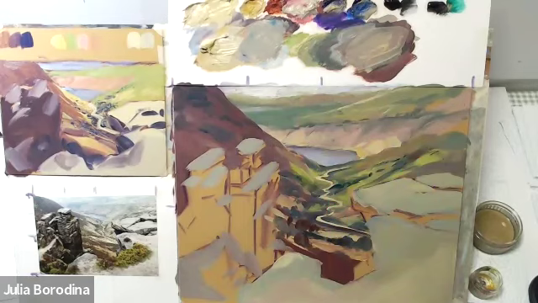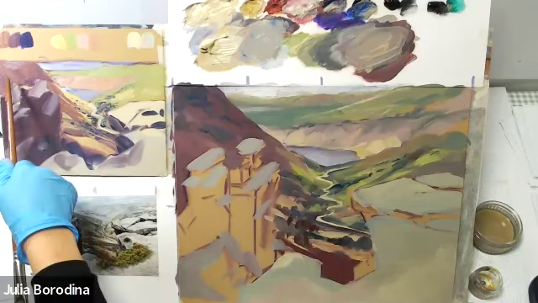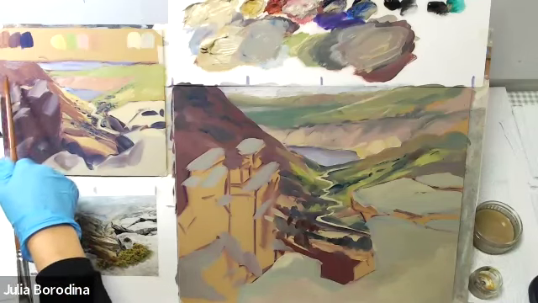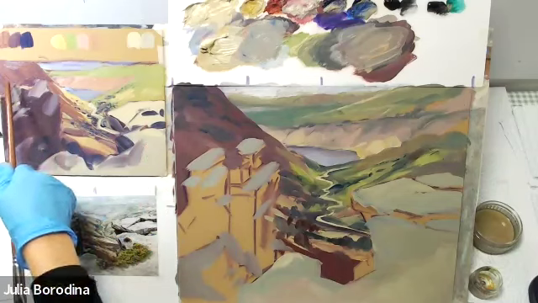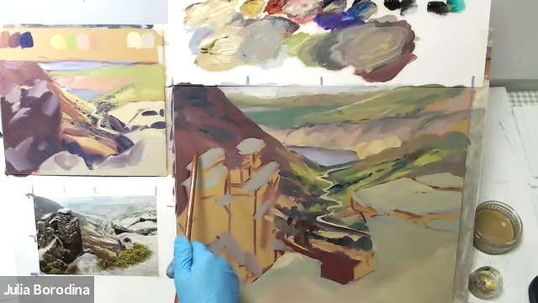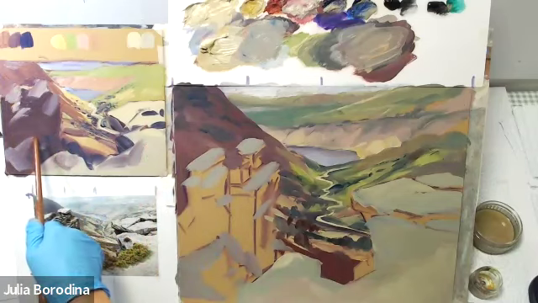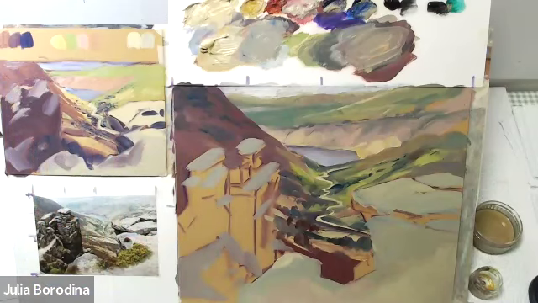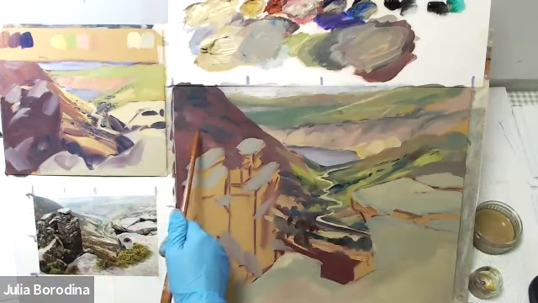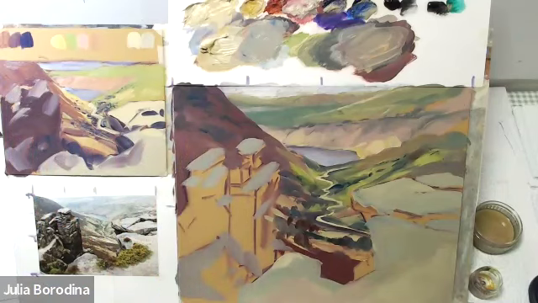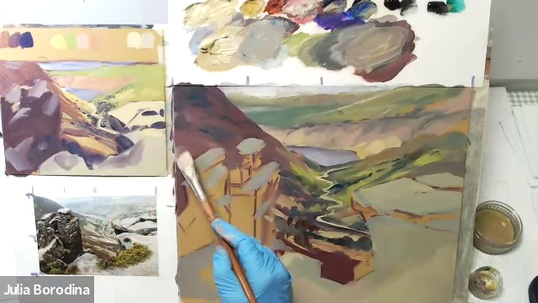Right, and now let's paint the rocks. Looking at my little sketch, I'm noticing that my valley slope is much lighter than my rocks here. So the color of my rocks will compete with my valley.